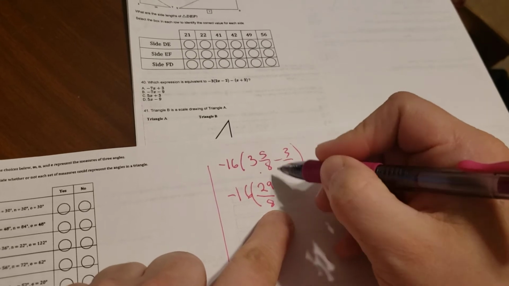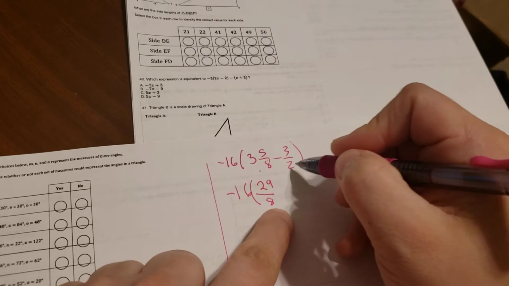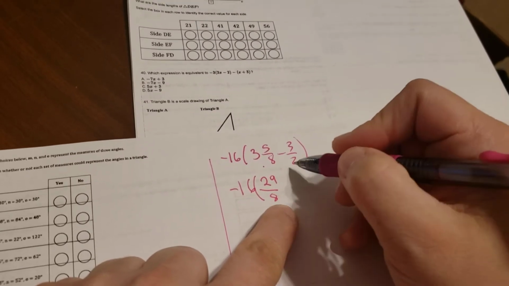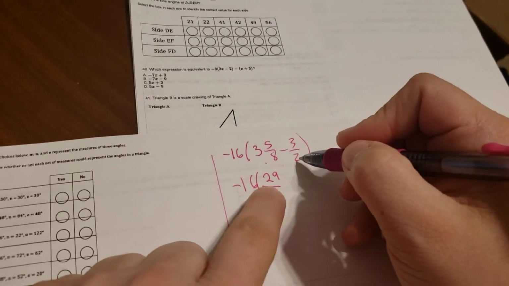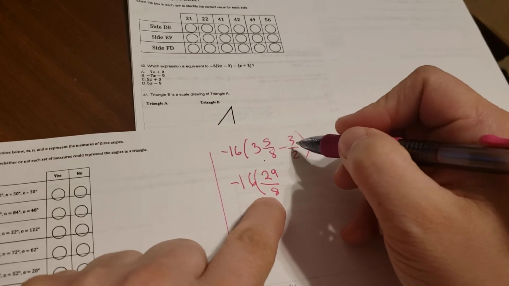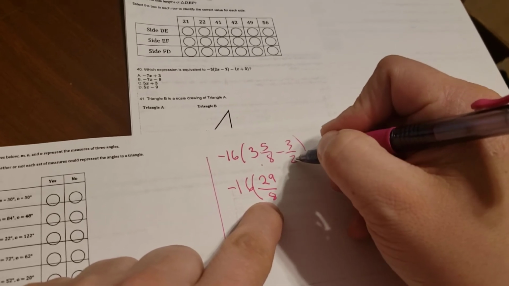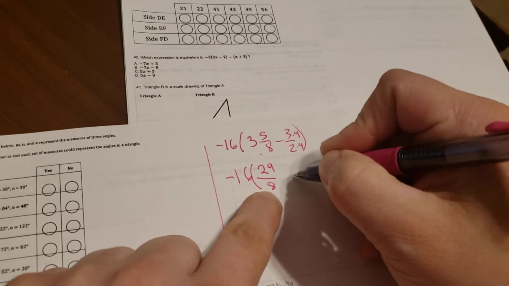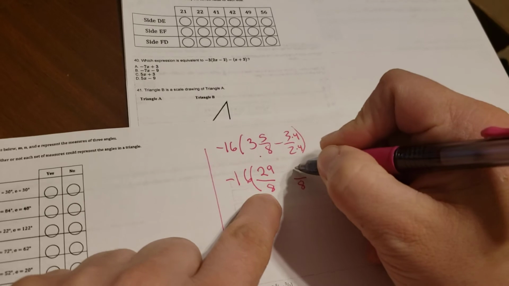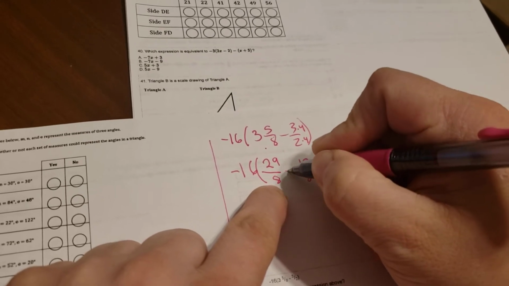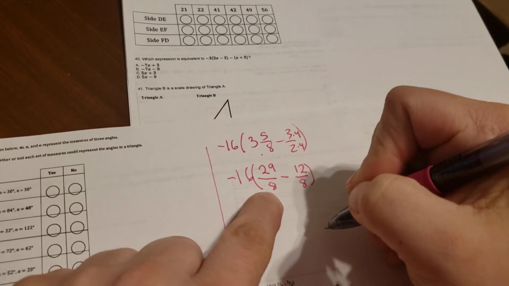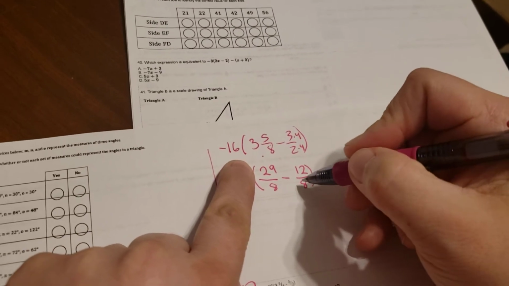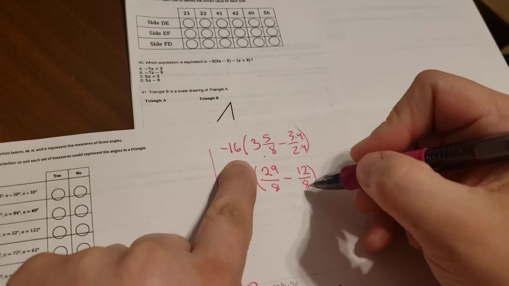If I want to add or subtract fractions, they need to have the same denominator. I have 2 here, I have 8 here. If I multiply 2 by 4, I will get 8. But then I have to multiply the 3 by 4 as well. So 2 times 4 and 3 times 4. 2 times 4 is 8. 3 times 4 is 12. Alright. Now the stuff in parentheses is all eighths. 29 of them minus 12 of them.